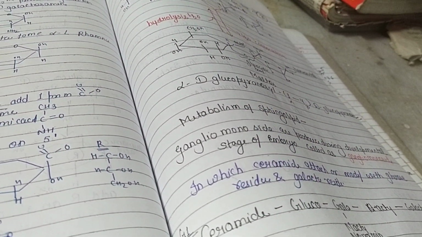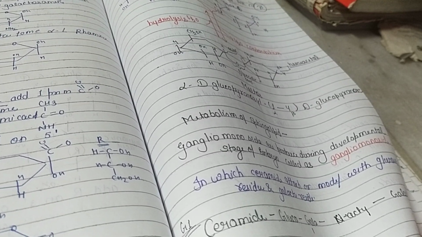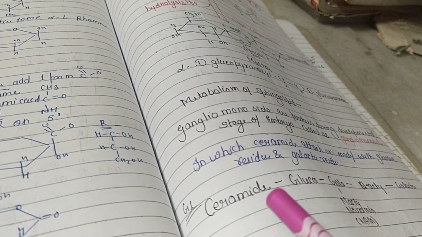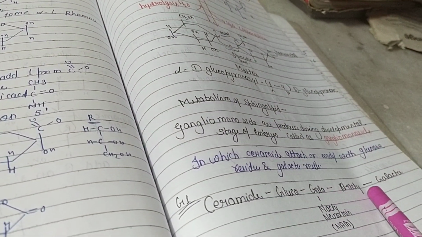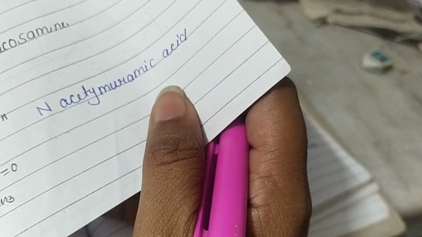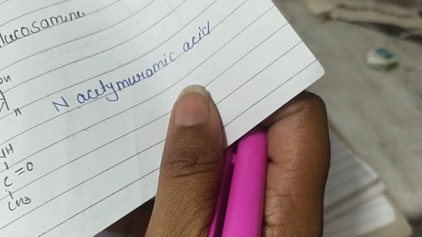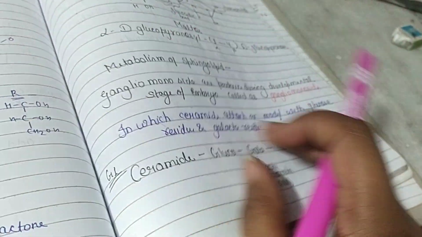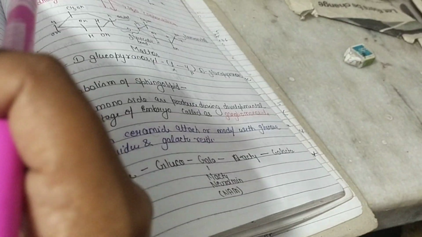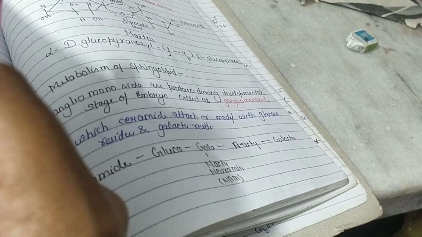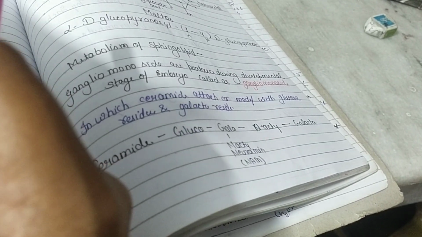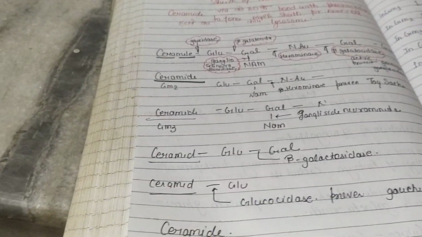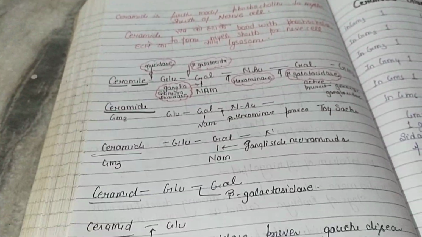Gangliosides are the product during the development stage of the embryo, in which ceramide is modified with a glucose residue and galactose residue. Here are ceramide, glucose, galactose, and N-acetylgalactosamine. If galactose is high due to mutant beta-galactosidase, it is called GM1 gangliosidosis. If N-acetylgalactosamine is mutant, it is called Tay-Sachs disease. If glucose is high due to mutant glucocerebrosidase, it is Gaucher disease. Here is the structure in the form of a flow diagram.